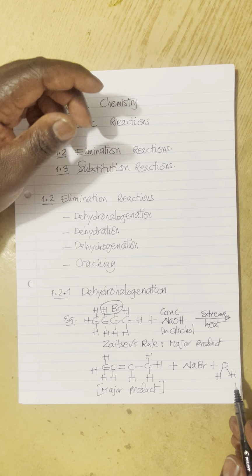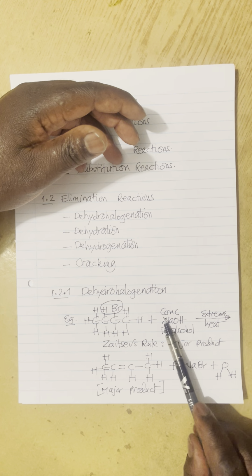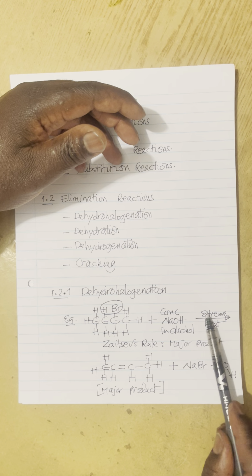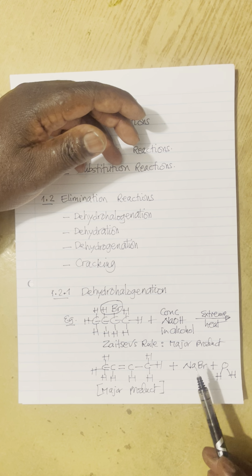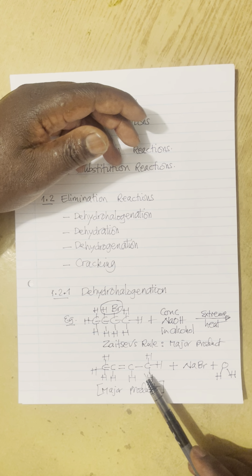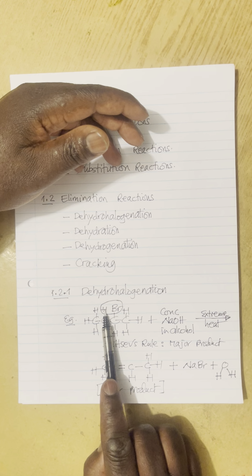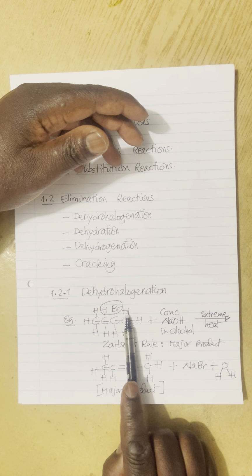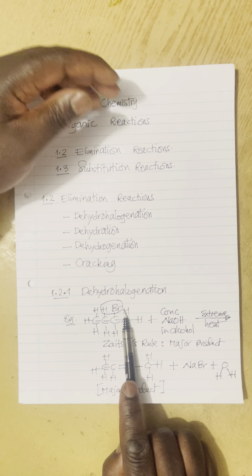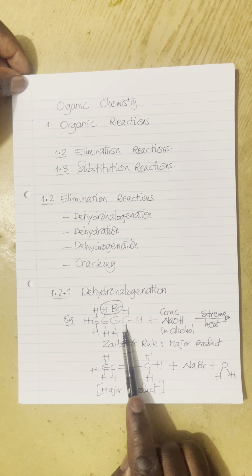Now, notice something, these two conditions must be remembered at all times. However, if the question required us to obtain a minor product, then Zaitsev's rule would have been disobeyed. In other words, instead of removing that, we would have removed this hydrogen here, and so we would have had but-1-ene.